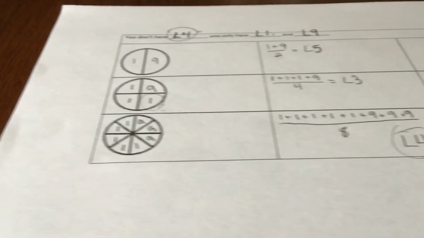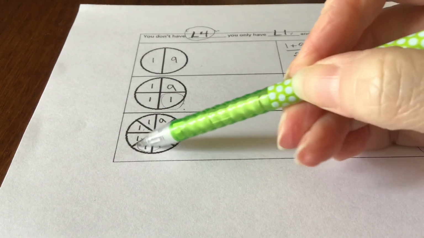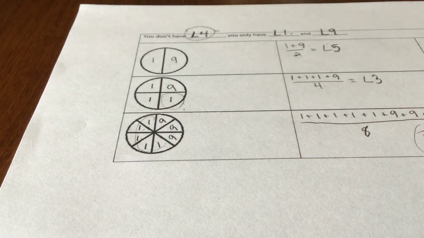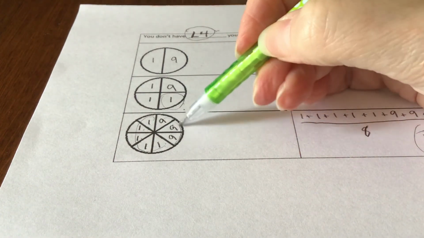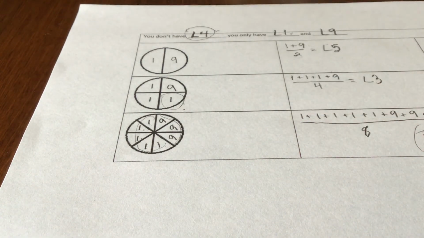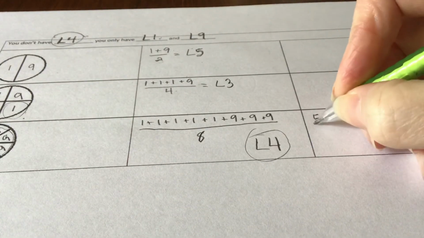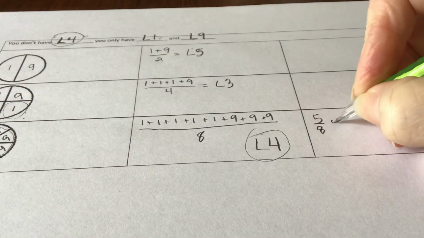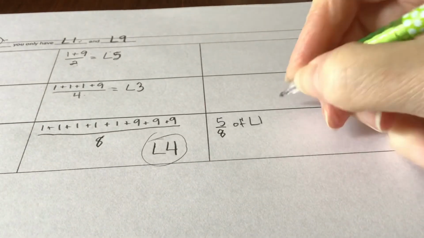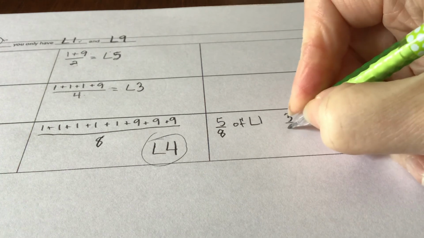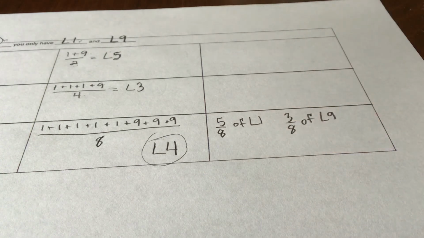So that means that I'm going to mix 1, 2, 3, 4, 5 eighths of my product, a level 1, and 3 eighths of my product, a level 9. So I'm going to write 5 eighths of a level 1 and 3 eighths of a level 9.